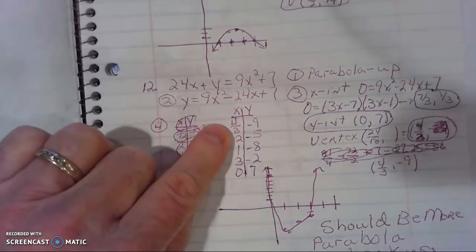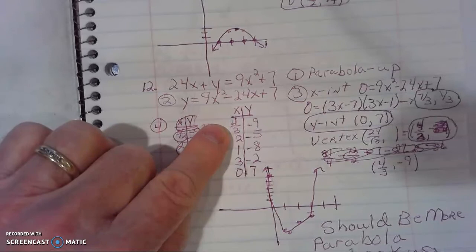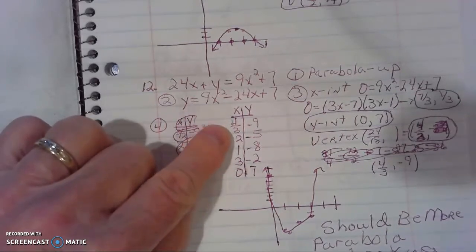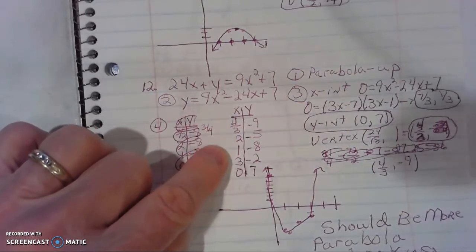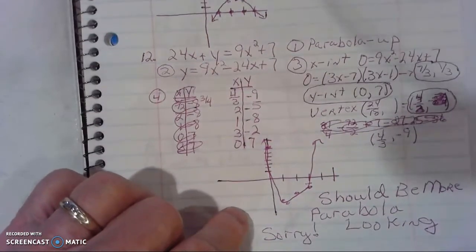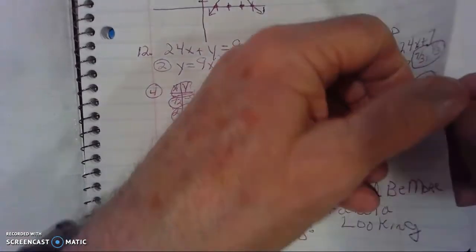Then find your points, and 4/3, negative 9 is important, your vertex, but after that I get points on either side of that 1 1/3, and I used integers, which I could have used from the calculator. And then my graph should look much more like a parabola. Sorry, it's bad looking.